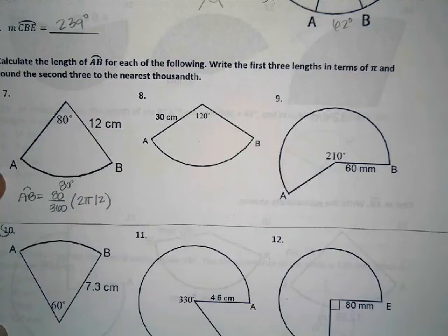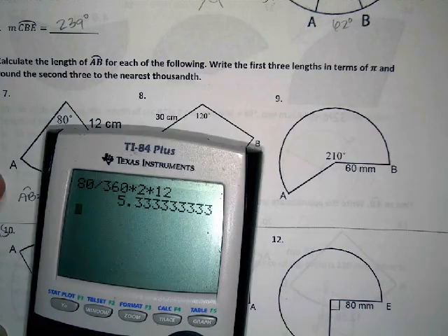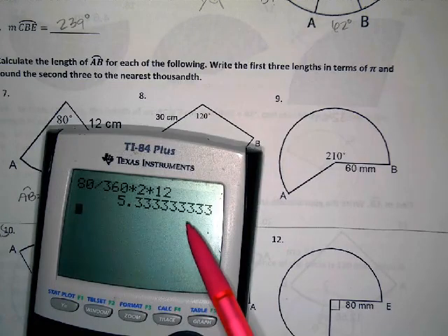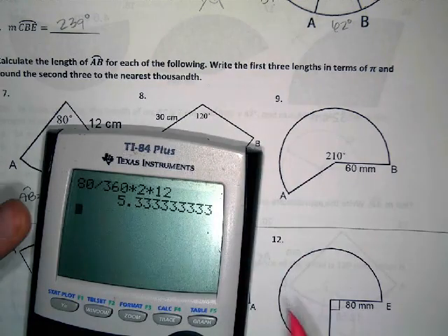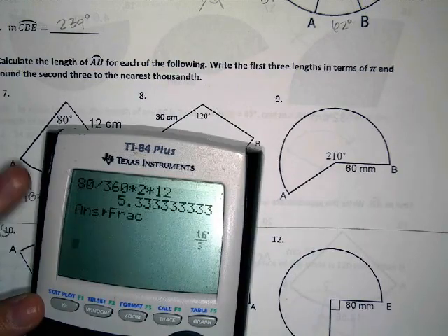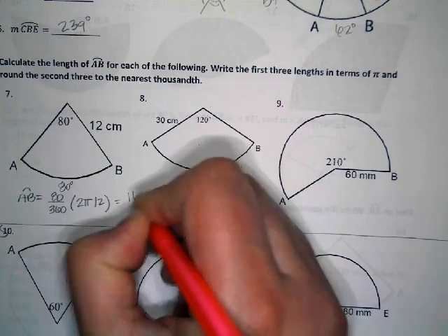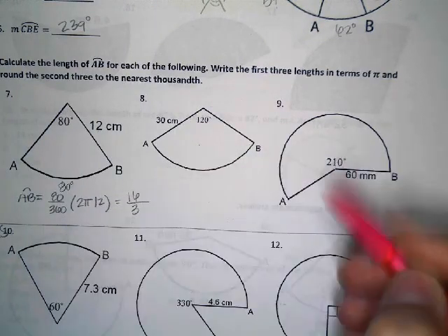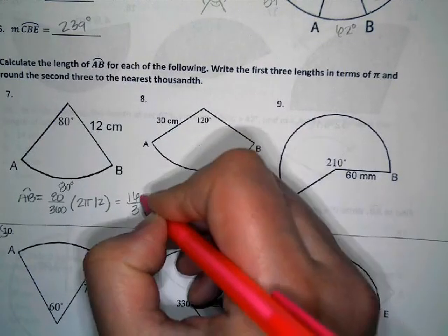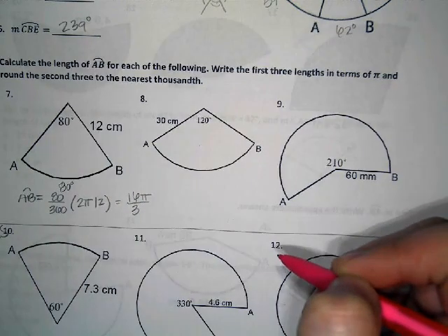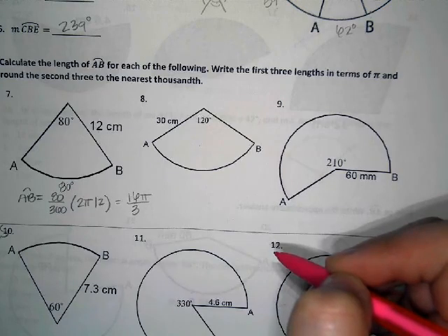Yeah, 5.3 repeating. I shouldn't round this if I need to write it down, so what should I do instead? Turn it into a fraction. 16 over 3. So I'm going to say that this is 16 over 3, and I still have to add a pi to my answer, so I'm going to stick the pi on there. And what else am I missing? Centimeters. This is a length, so we're going to put centimeters.